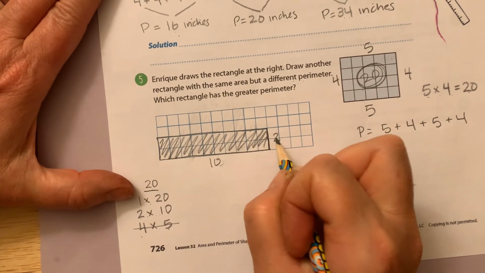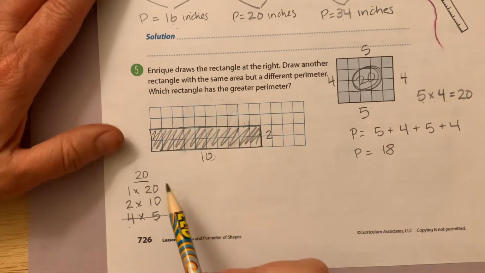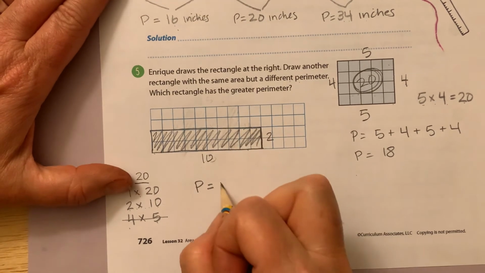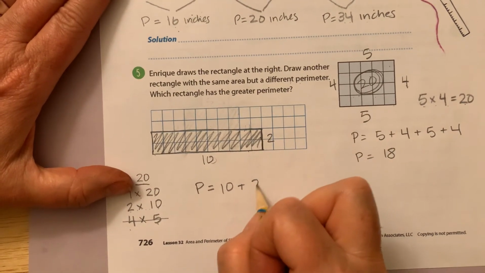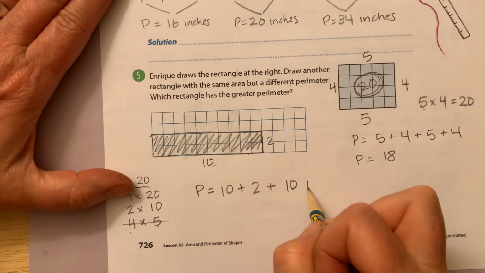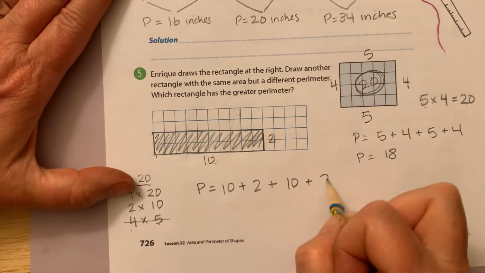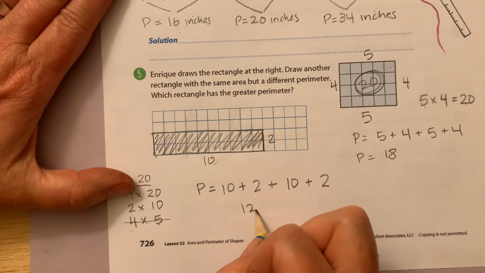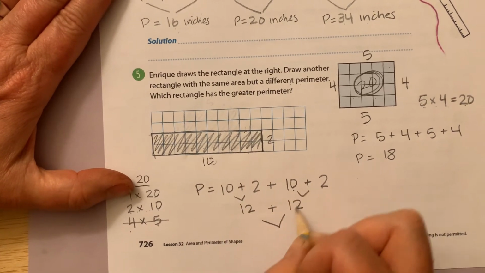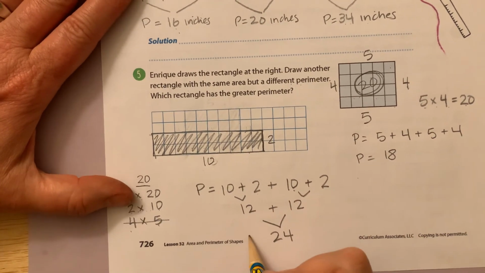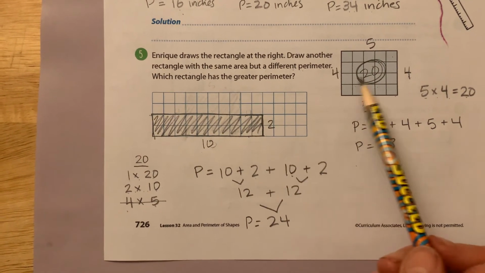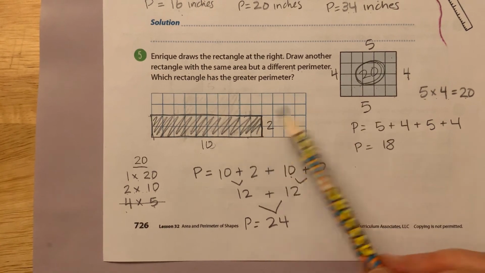Now, what is the perimeter of this one? Let's see if I did this one right. Okay, my perimeter is 10 plus my 2 plus 10 plus 2. 10 plus 2 is 12. 10 plus 2 is 12. They come together as 24. Yay! Do I have a perimeter that's different? I do. So now I have 2 rectangles with an area of 20, but their perimeters are different.